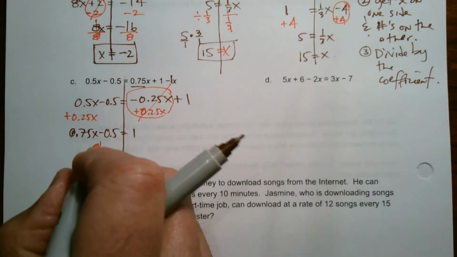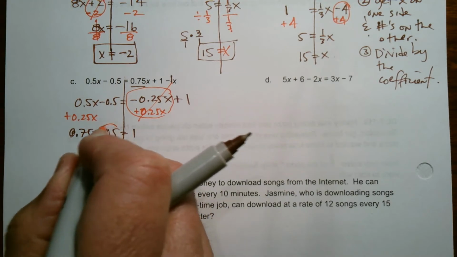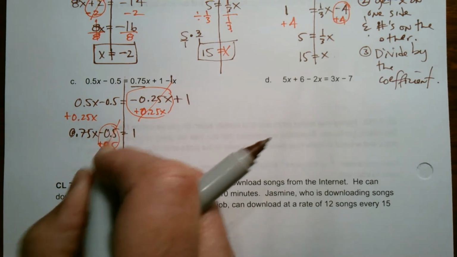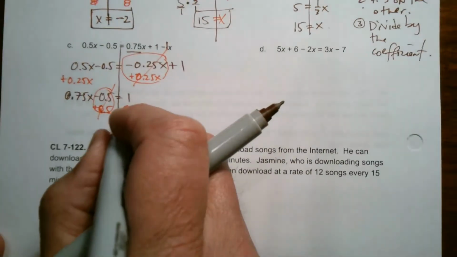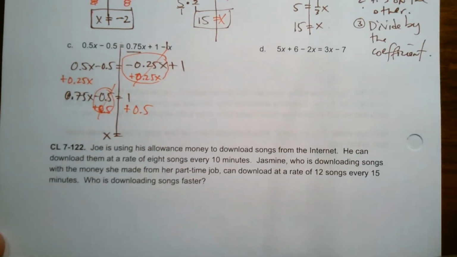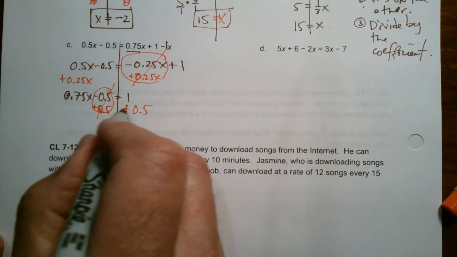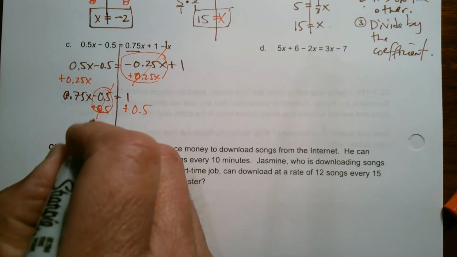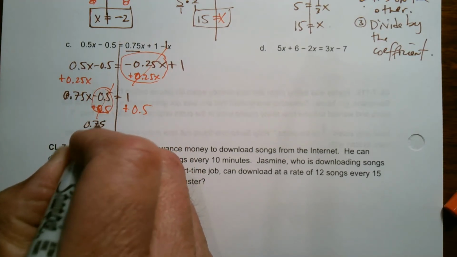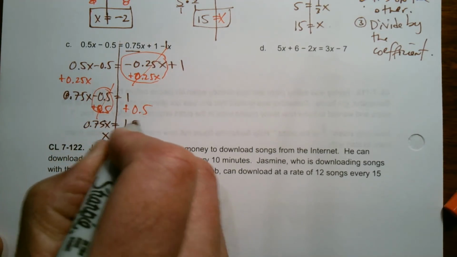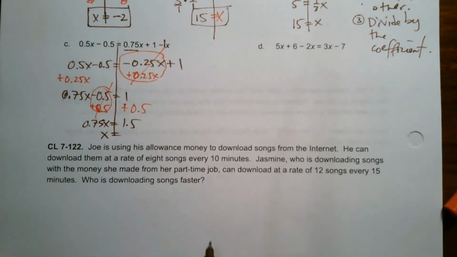And then this time I'm going to add 0.5 because I want to get all my numbers over here. So I get rid of them from this side. So if I'm adding 0.5, that disappears. So I have 0.75x equals 1.5. 1 plus 0.5 is 1.5.